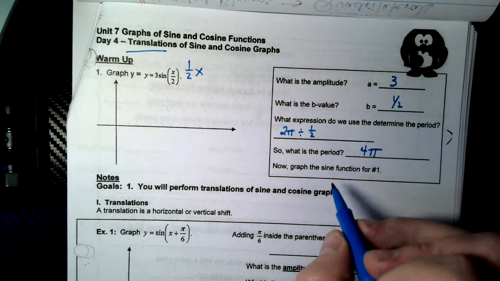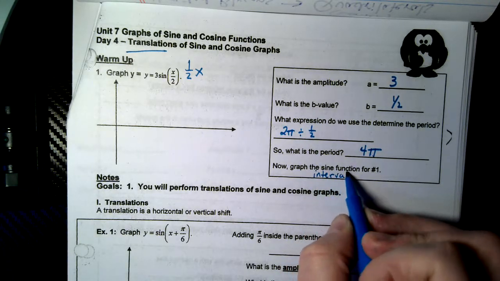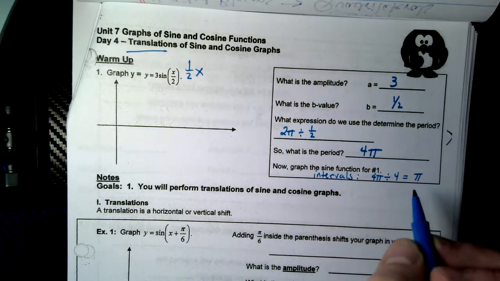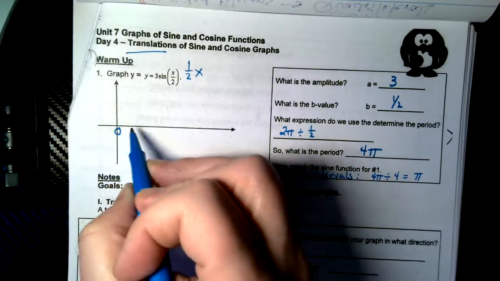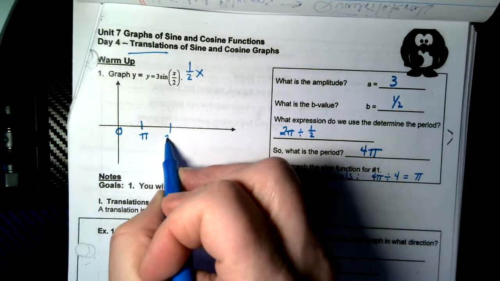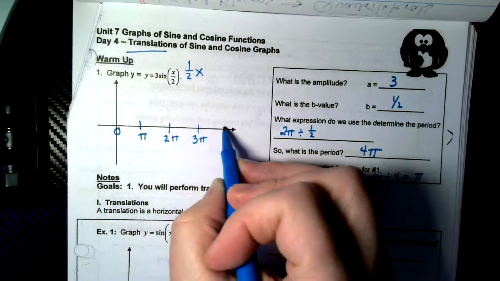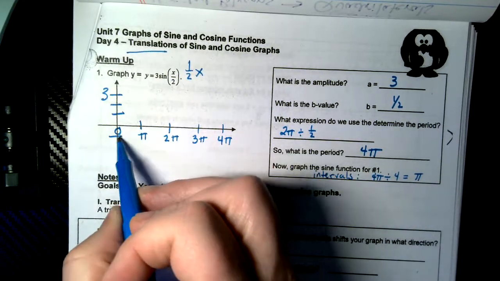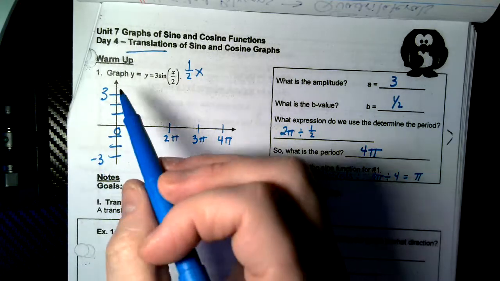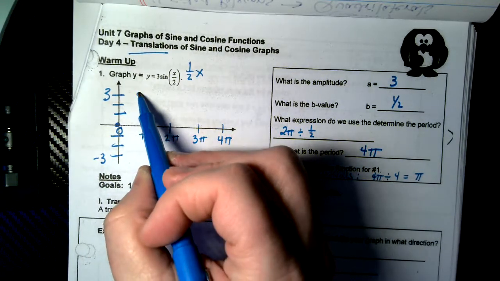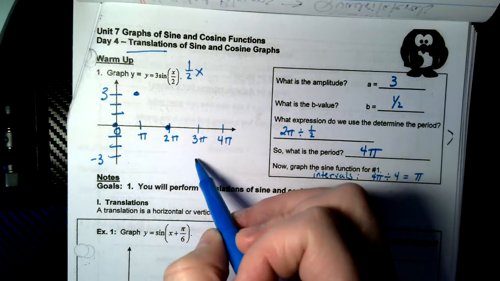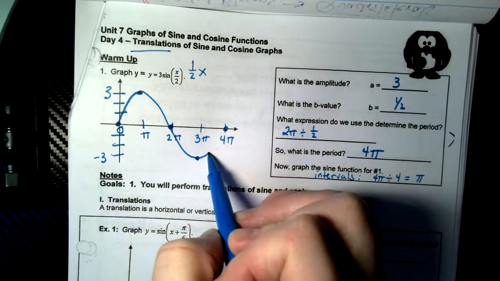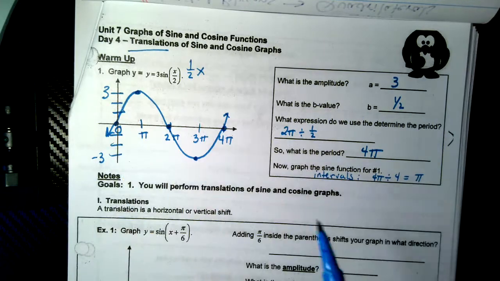It should ask you what the intervals are. You should take 4 pi divided by 4, and each interval is a length of just 1 pi. So it's going to start at 0, then it's going to be pi, 2 pi, 3 pi, and 4 pi. It's going to reach a height of 3 maximum and negative 3 minimum. And since the sine graph starts at 0, 0, at pi we're going to hit 3, at 2 pi we're going to hit 0, at 3 pi we're down here and here. And there's our sine wave. That's what our sine wave looks like.